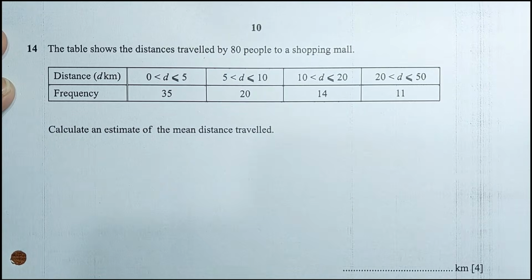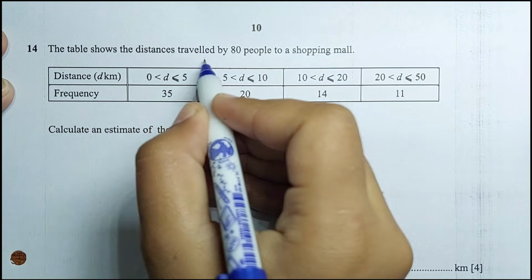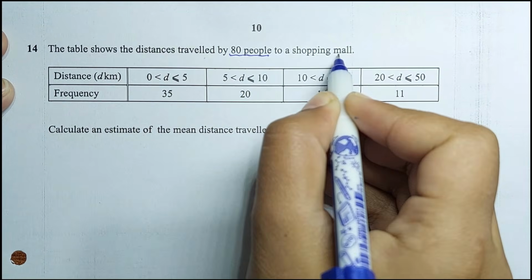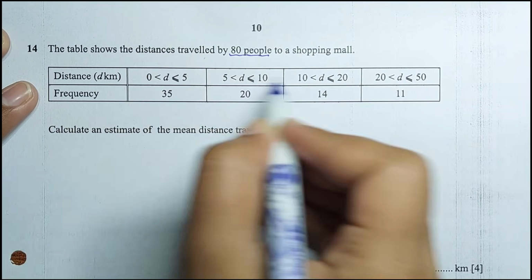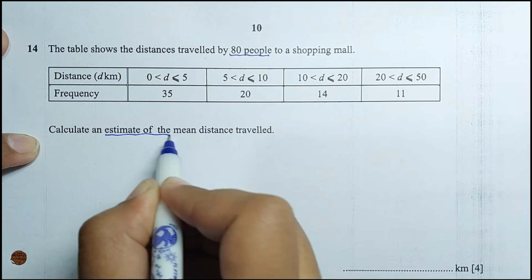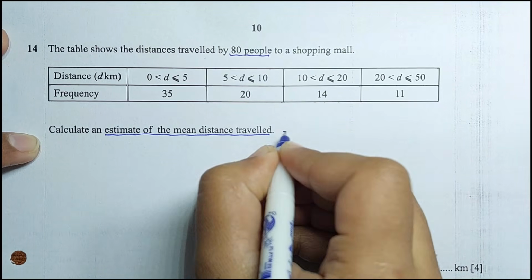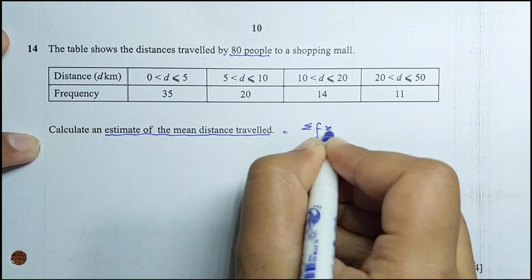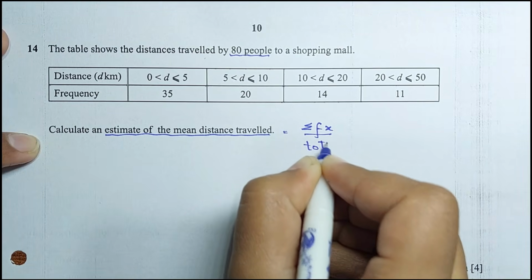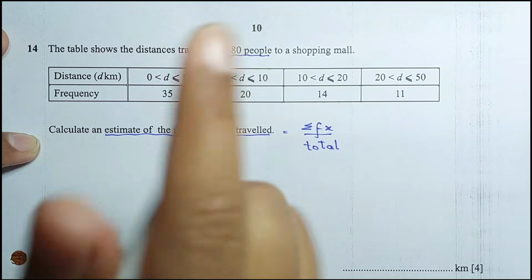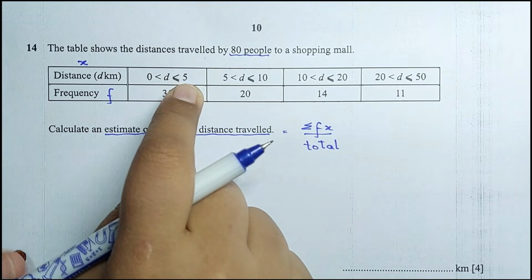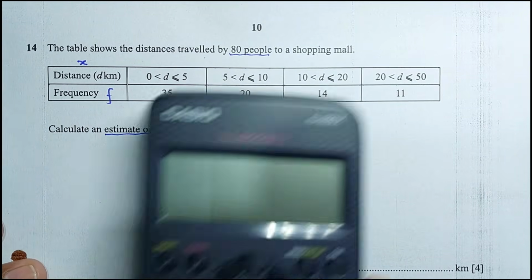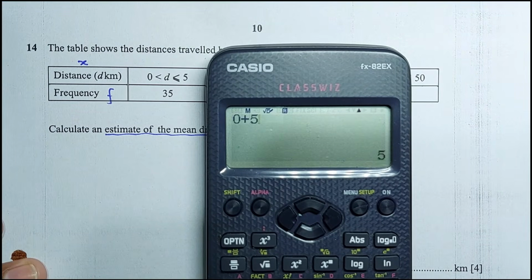Question number 14. The table shows the distance traveled by 80 people to the shopping mall. The frequency is given and the distance in kilometers is given. Calculate an estimate of the mean distance traveled. The mean is the sum of fx divided by the total number of people, which is 80. This is f, and what is x? x is the midpoint of the interval. The midpoint of 0 and 5 is 0 plus 5 divided by 2, which is 2.5.